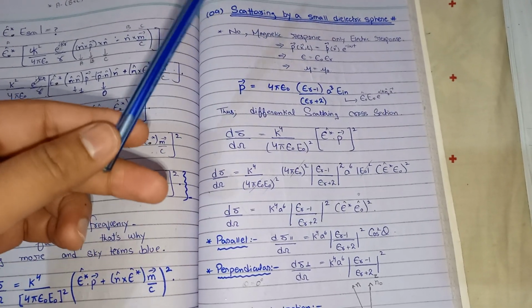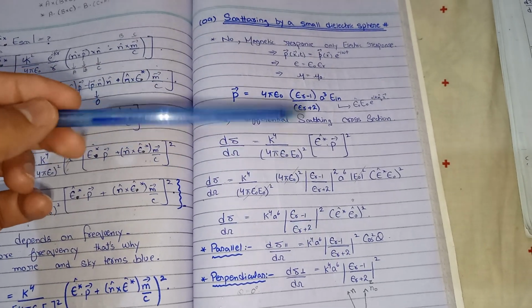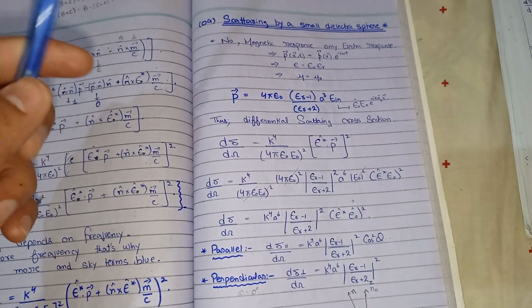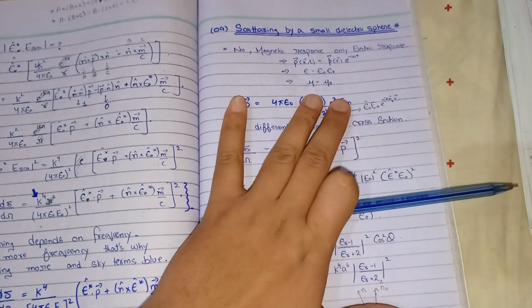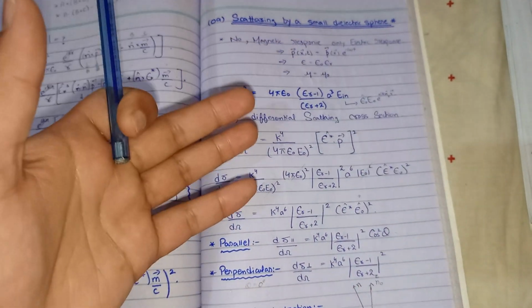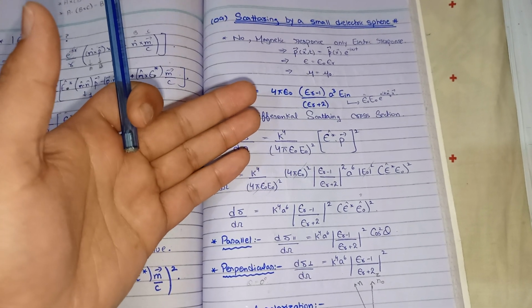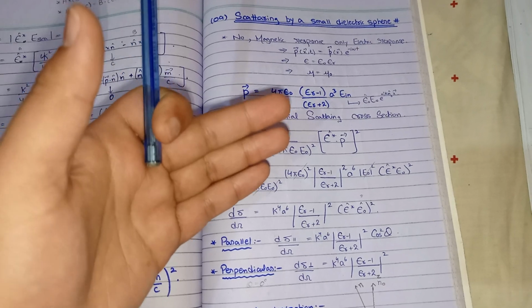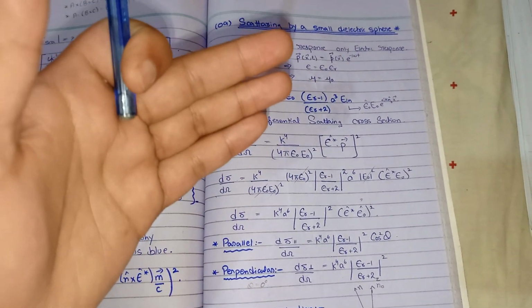So after scattering, your scattered radiation is linearly polarized. Understood? And typically the incident radiation is unpolarized. So why are we using this? To polarize unpolarized light into linearly polarized light. Incoming is unpolarized; when it's scattered, it becomes linearly polarized.